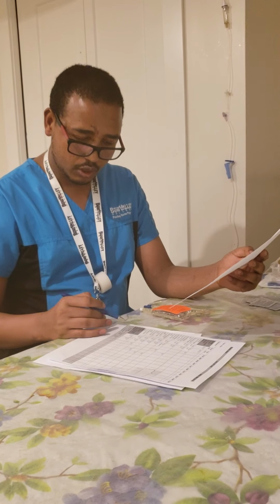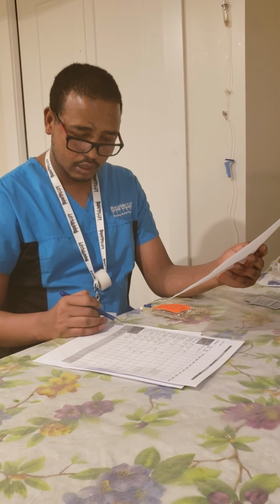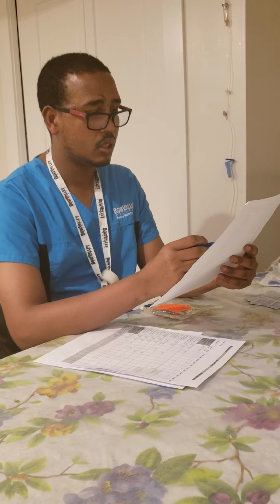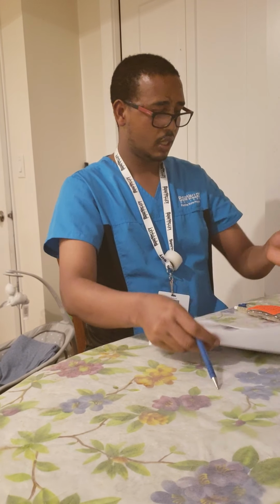So primary solution is normal saline IV continuous at 10 ml per hour. Dexamethasone is compatible with 0.9% sodium chloride, so it is good. So I don't need this one. I'll put it away.